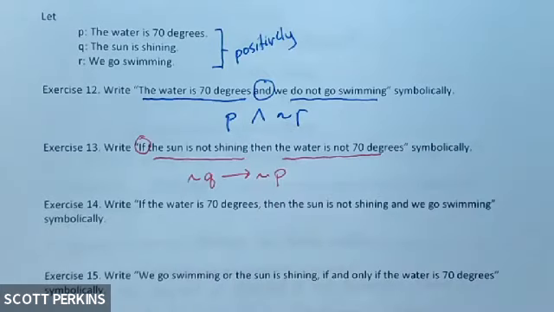Next one, I throw a comma in just so we can see how you do with that. Remember, you only need the parentheses if there's more than one statement on a side. If there's a single statement, you don't have to put it in parentheses.